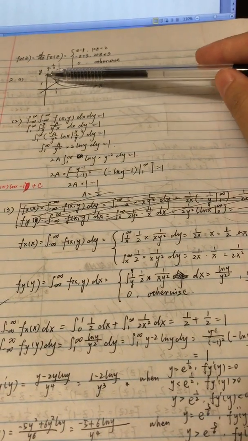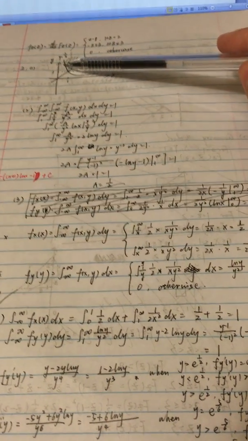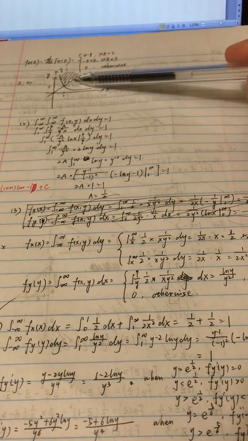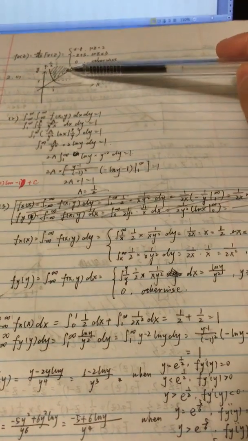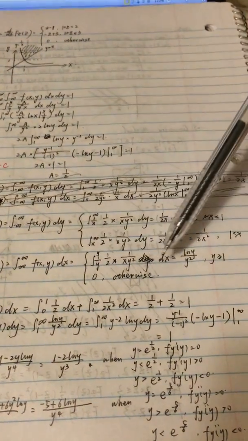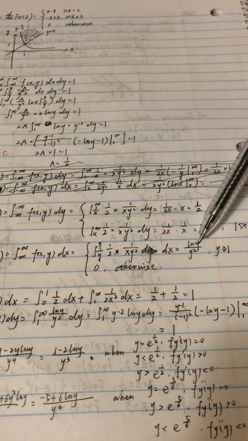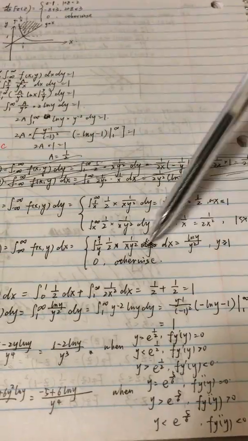We draw a horizontal line here, and it's easy to see that the lower bound is 1 over y and the upper bound is y. So the bound is like this, and we could get the final expression is ln y over y squared. Otherwise, it's 0.